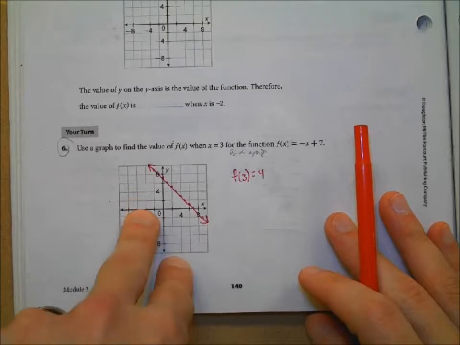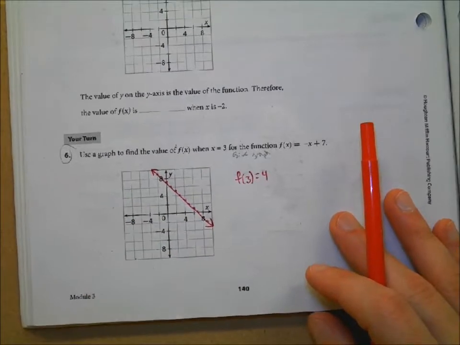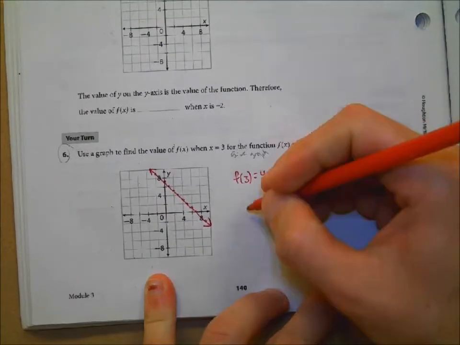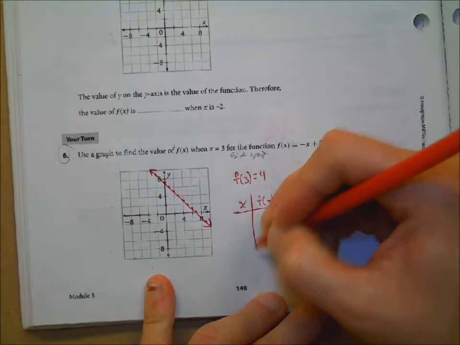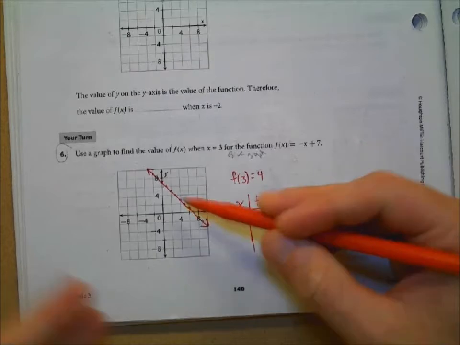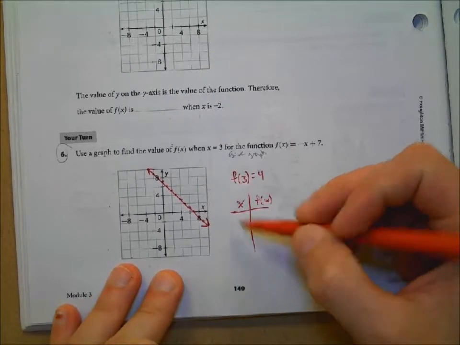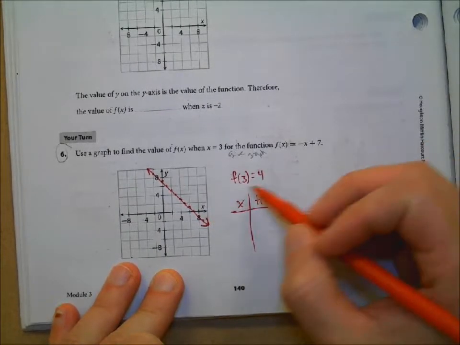Okay, so 3, 4, 3, 4. Now, I graph this by hand. That's another option you can do here. If you want, you could make your chart, an XY chart or an x comma f of x chart, however you want to describe it. Pick some x values, plug them in, find the matching f of x values, plot the points, and then use it to find.